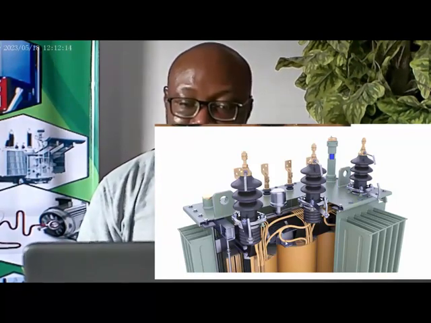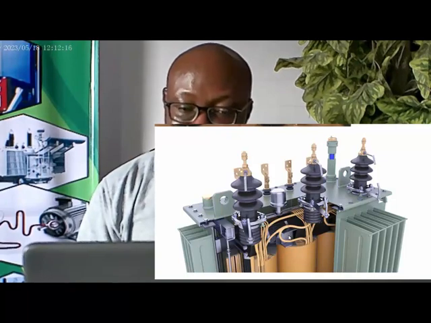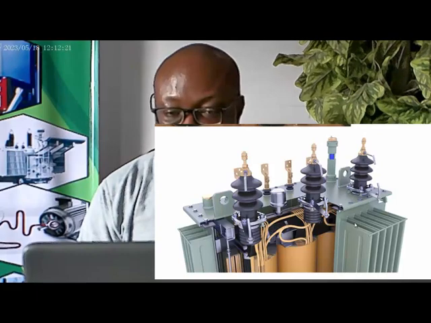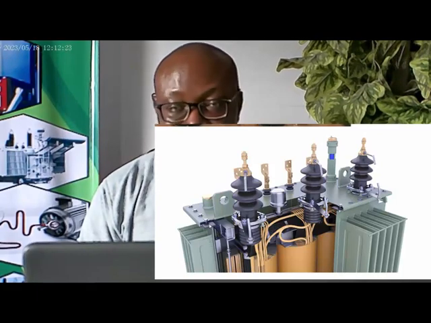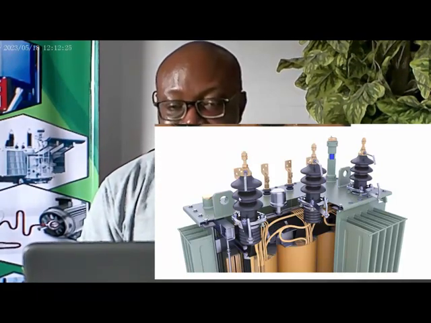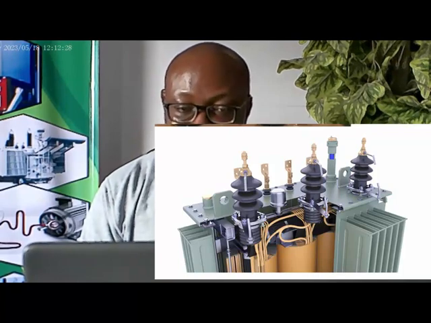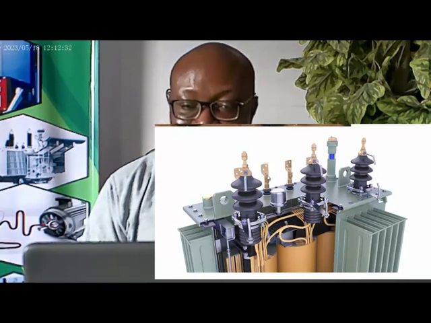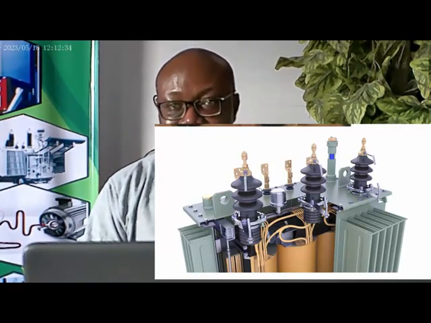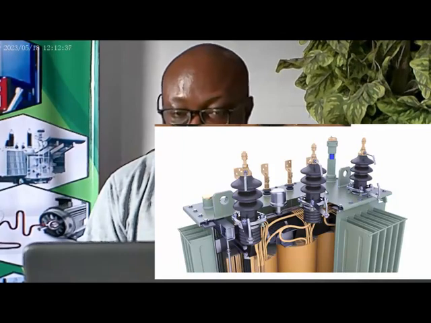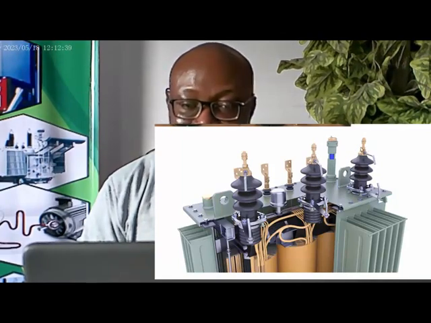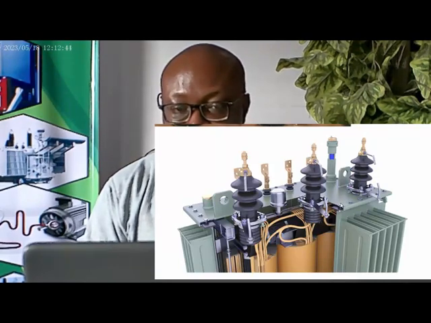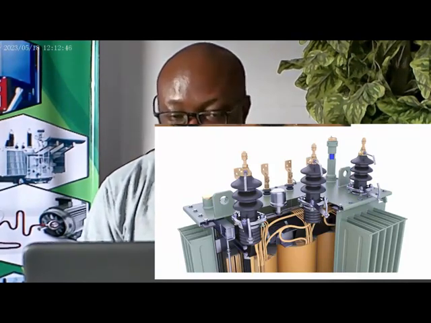So remember the yoke was also insulated, so the secondary winding does not have any business with the body of the transformer, with the ground of the transformer. The primary winding also does not have. So you can take an insulation resistance test between the primary winding, by taking any of these three bushings, between here and the ground.